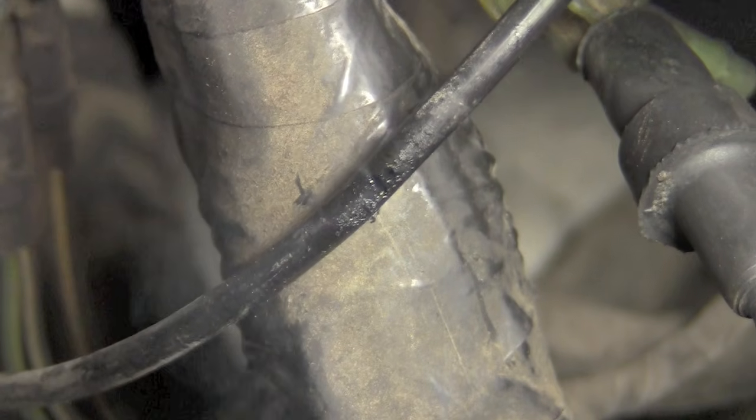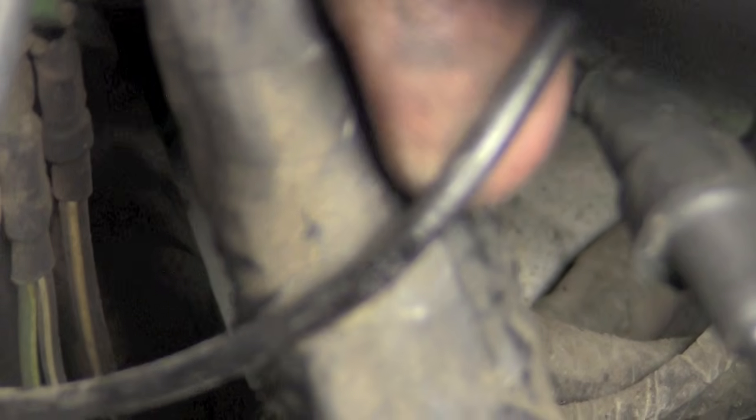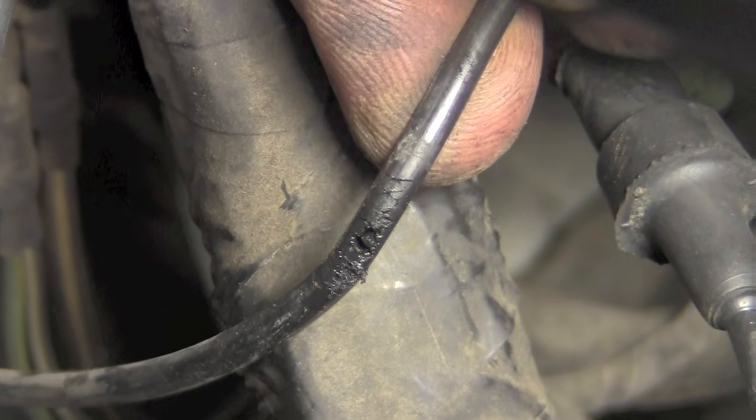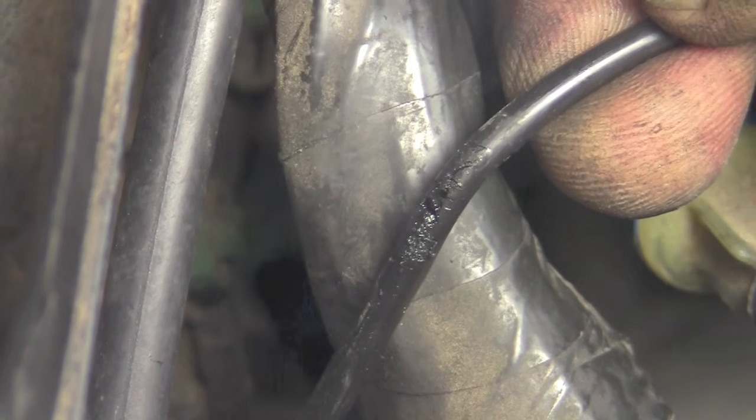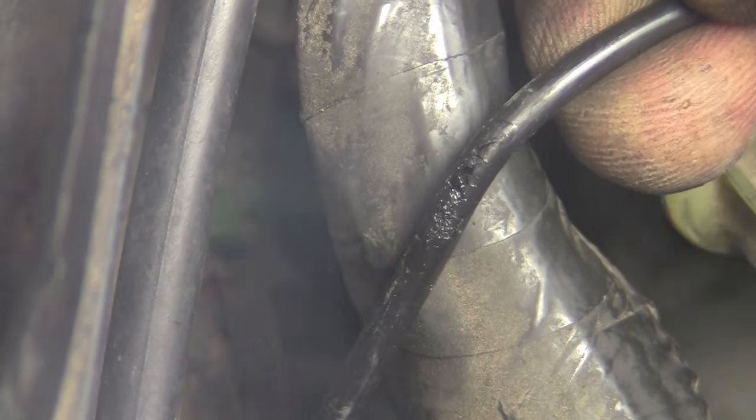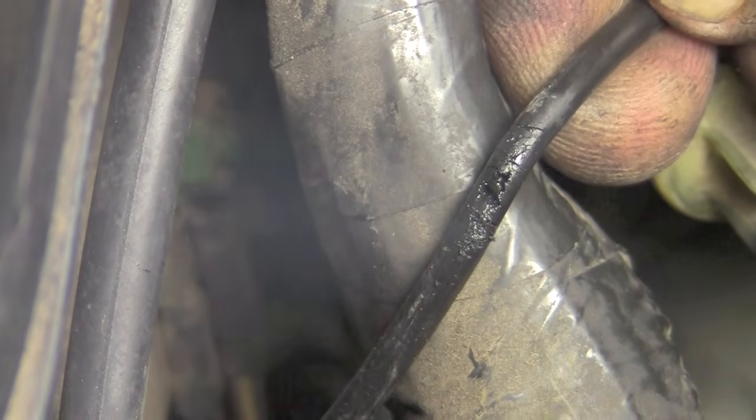Now if you look right here on this black plastic line, you can see there's a spot where it's been rubbing. We give it smoke. It's really kind of hard to see on the video, that smoke coming out. But you can see the small little hole right there where it's kind of cracked.